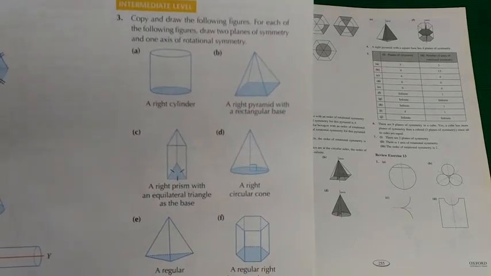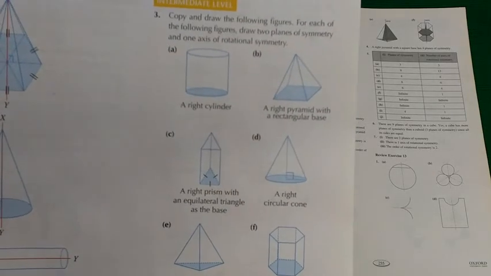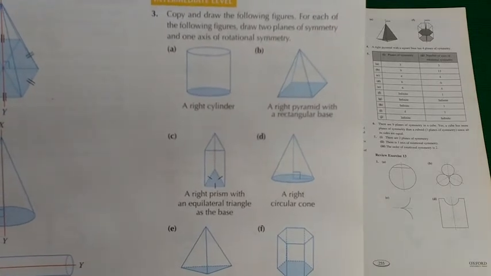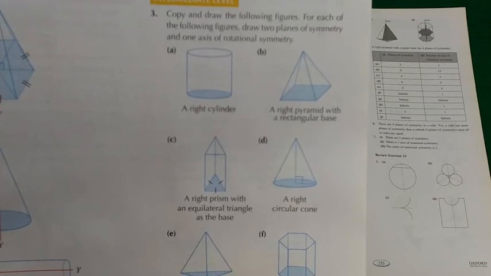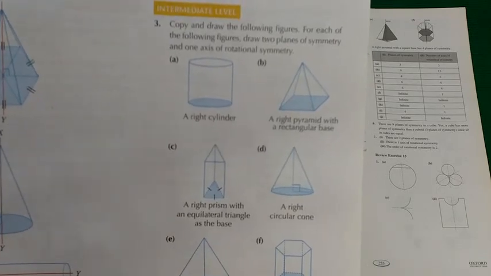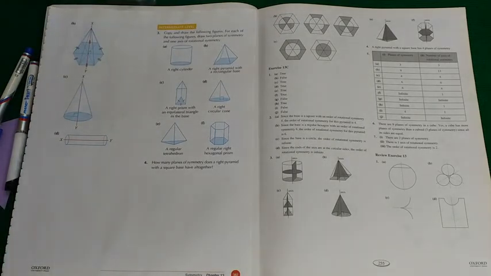Okay, now we are going to continue our discussion on plane of symmetry. Question number 3. Copy and draw the following figures. For each of the following figures, draw two planes of symmetry and one axis of rotational symmetry. I'll try to do both the things in all the shapes.